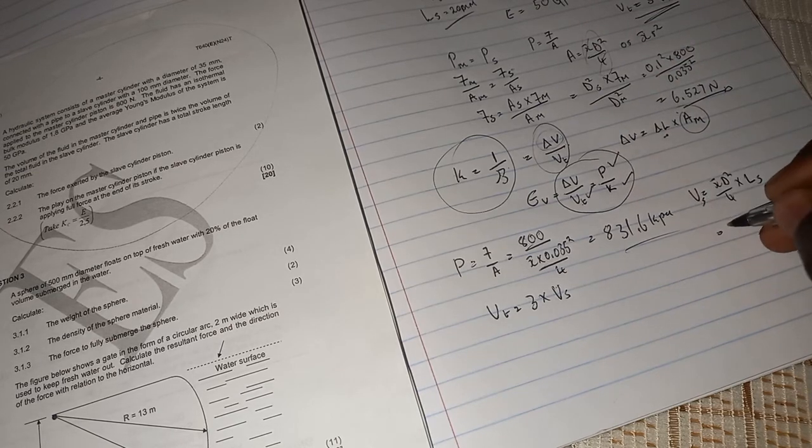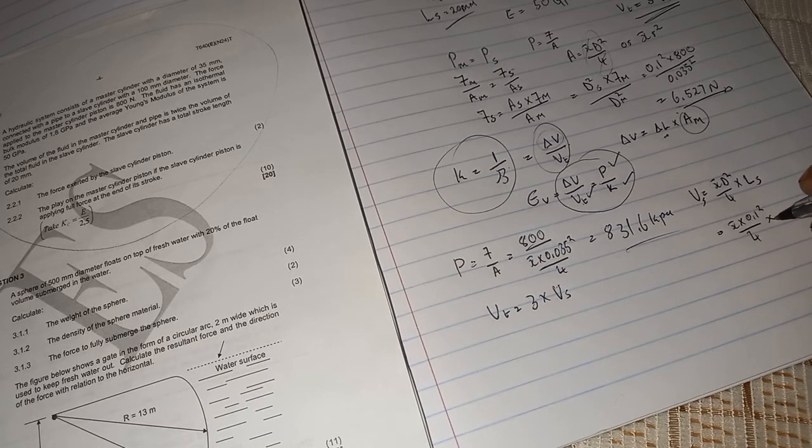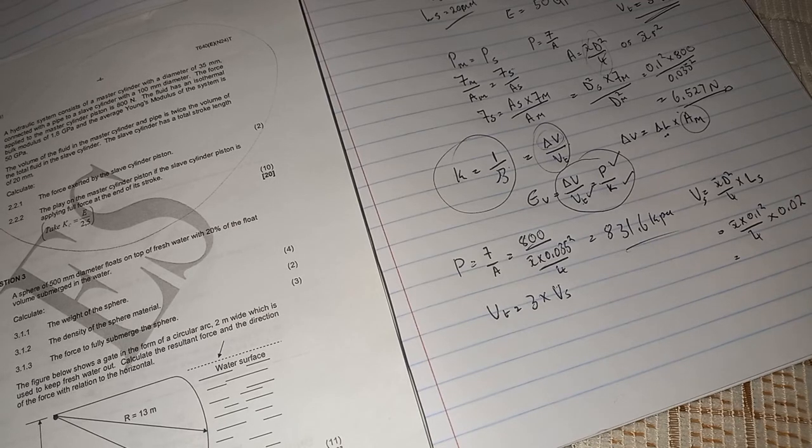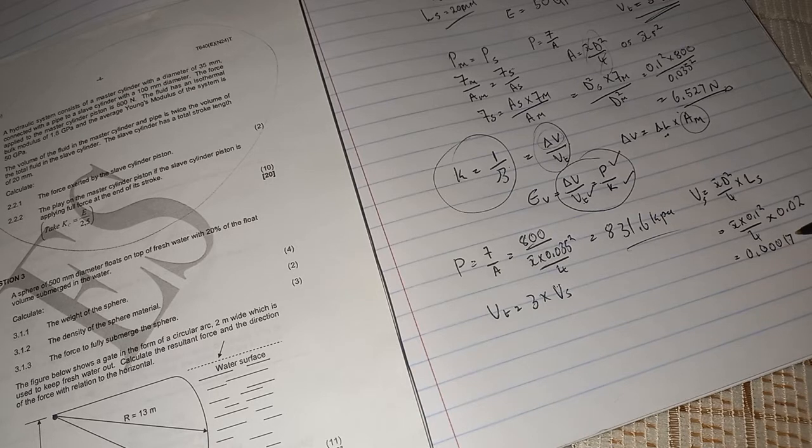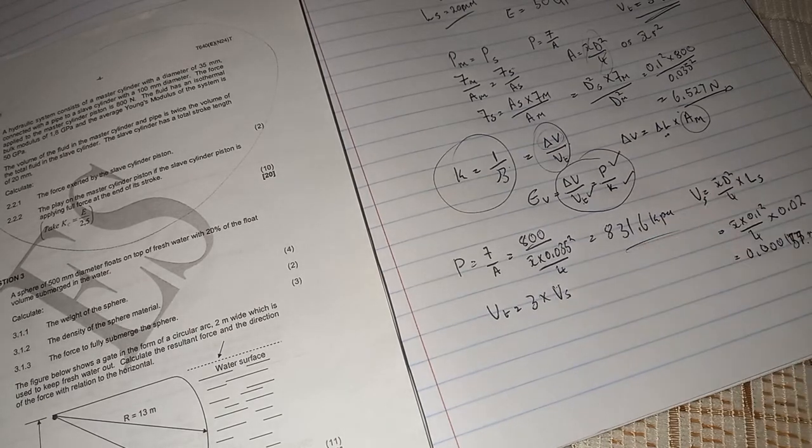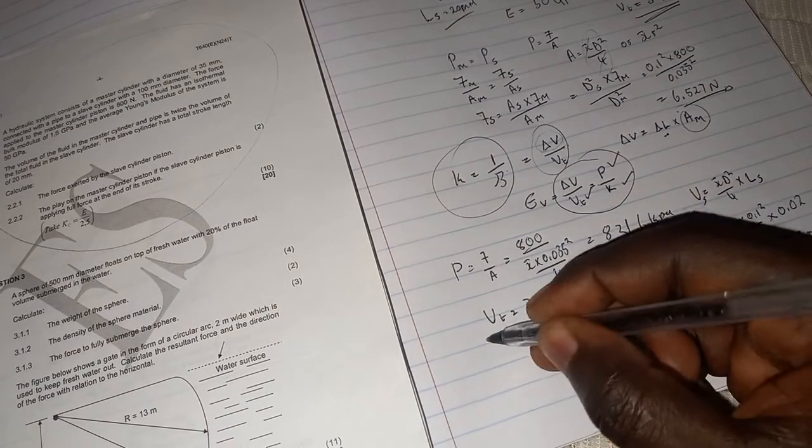So it's going to be pi times 0.1 squared over 4 times our stroke length of 0.02, and we get 0.000057 cubic meters. We're then going to multiply this by 3 so that we get the total volume.